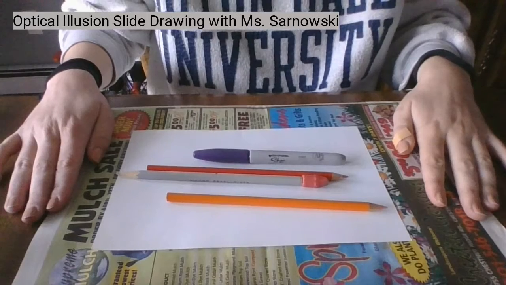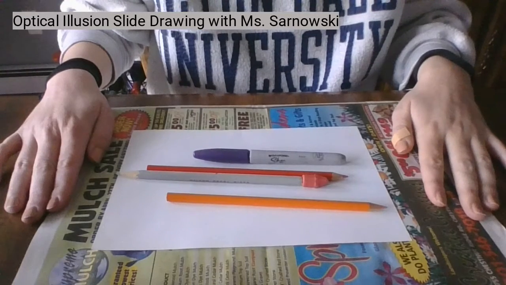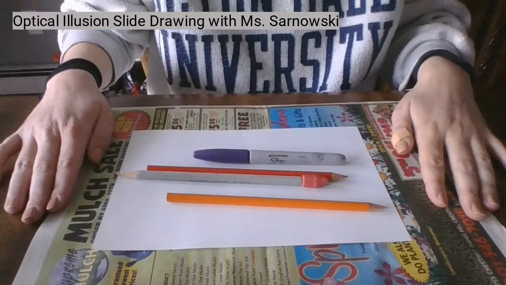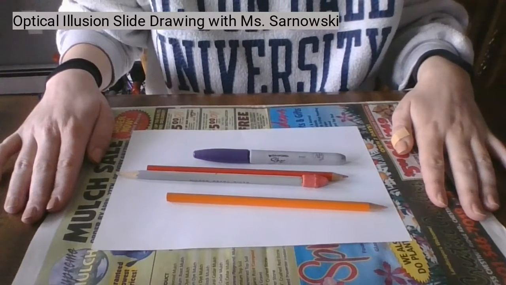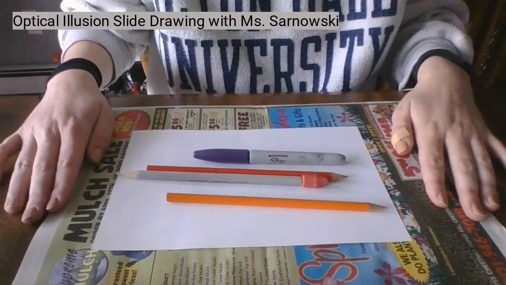Today we're going to practice using value, meaning how much light or dark, not like value like money, to make some optical illusion slides or worms or kind of whatever you want to call them.